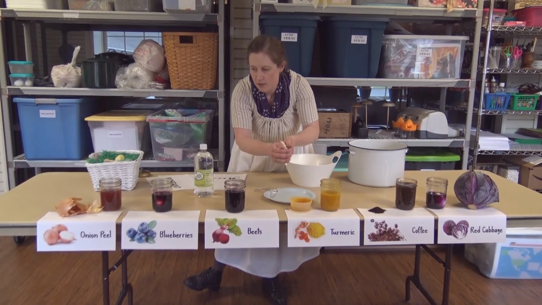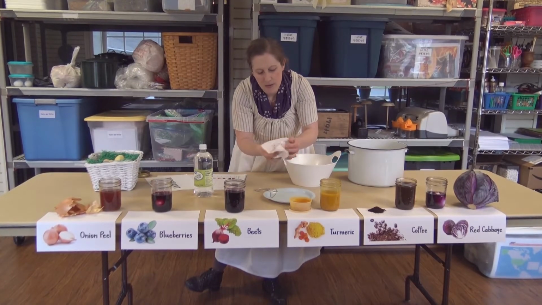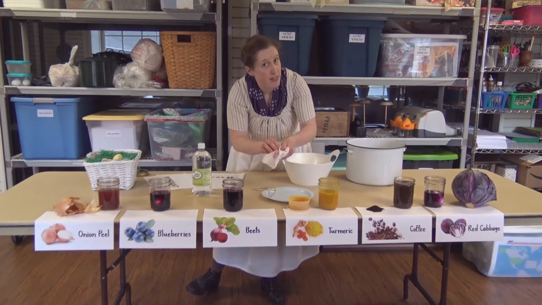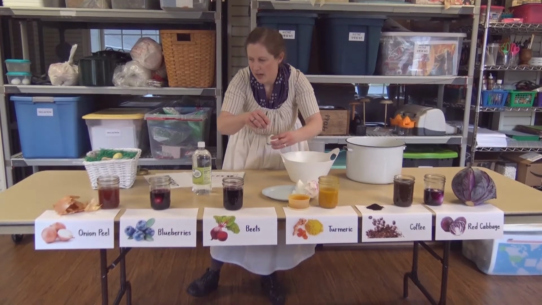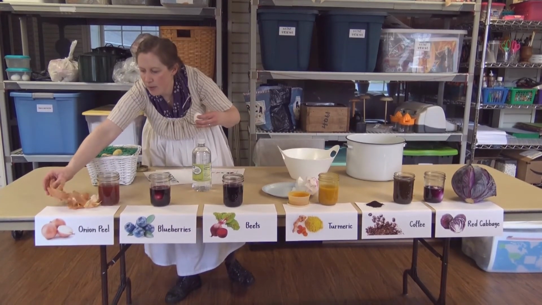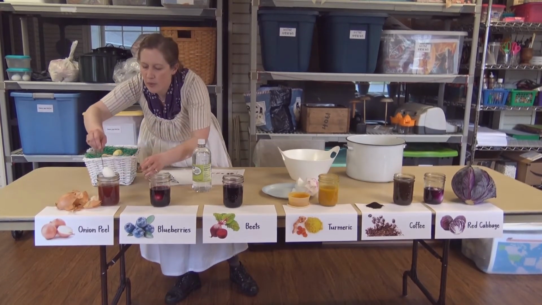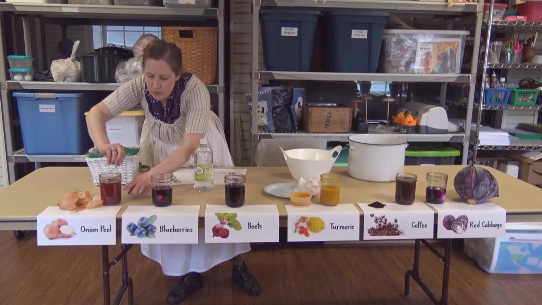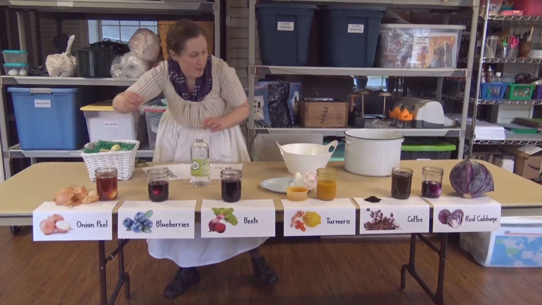Got the onion peels down there. It was really neat when I was making the dye from the onion peels. I'm gonna make a confession to you. I didn't really have a lot of faith that the onion peels were gonna make a good dye because they're kind of light colored here, right? And they're real papery. But as soon as I got those in the water and started boiling it, that water turned this really rich color really quickly. It was just really neat to watch it happen.